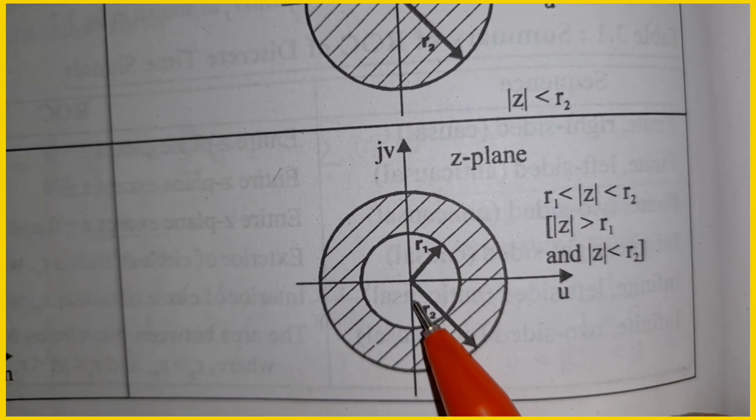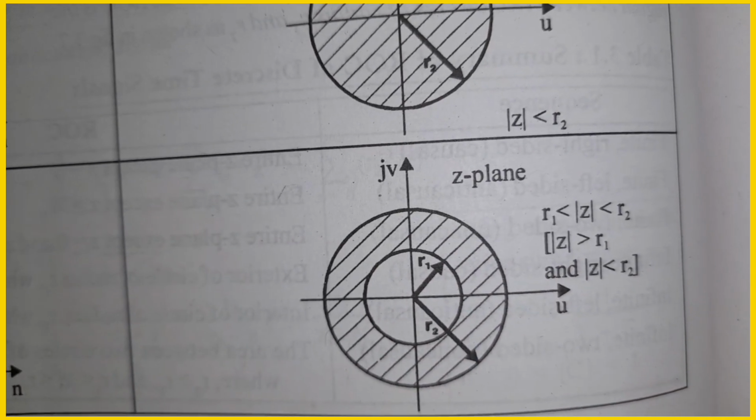So simply you have to know what the ROC is, and then finite and then infinite.